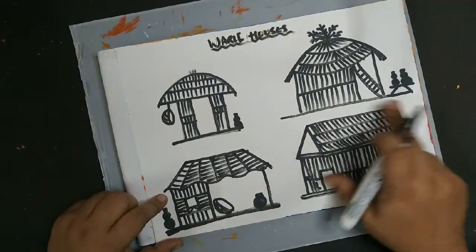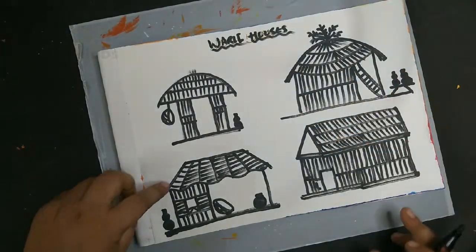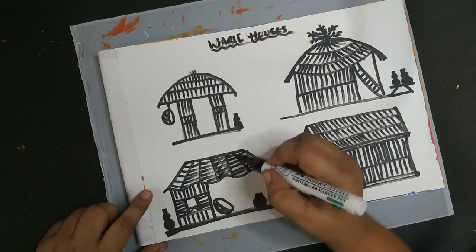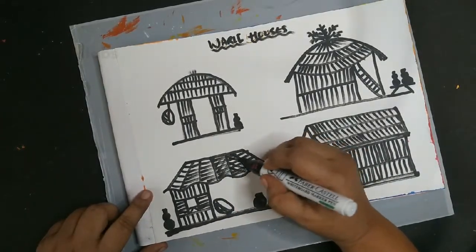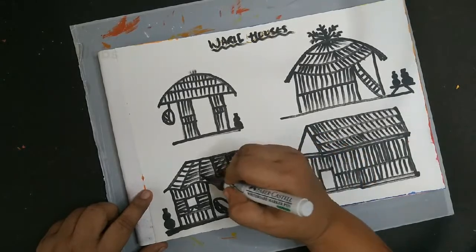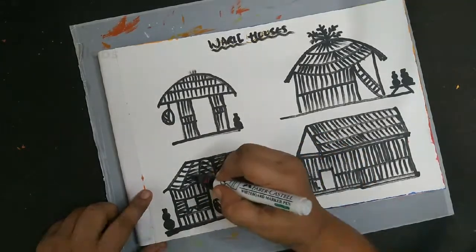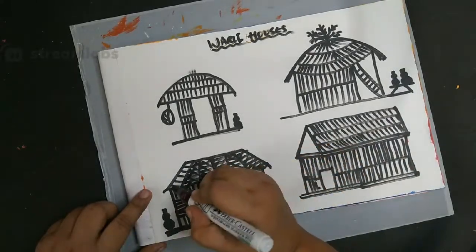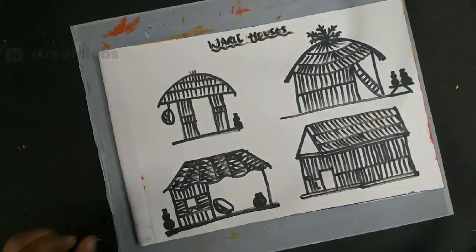See here the flat line, not this arc kind. Okay, and these lines can be modified. You may do even lines like this also. Depending on your style, how your mind goes, you may do the line like that. See here, this became another design, isn't it?